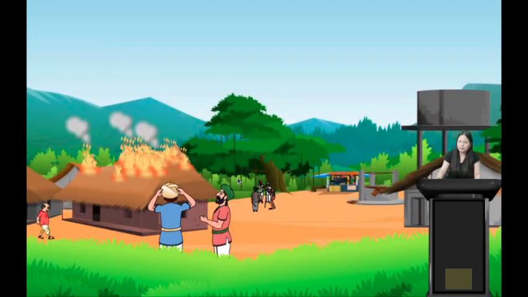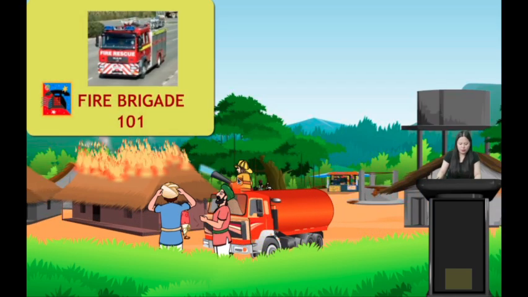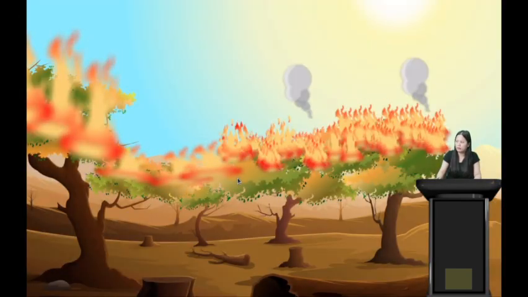Let us see. Here we see that a house is on fire. Then we see people rushing to the side. The fire brigade arrived and they are pouring water on this house to stop it from burning. Here we see a forest on fire.